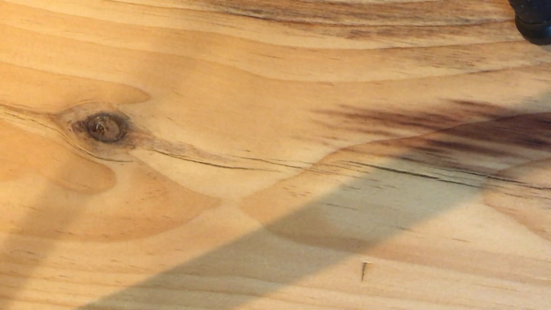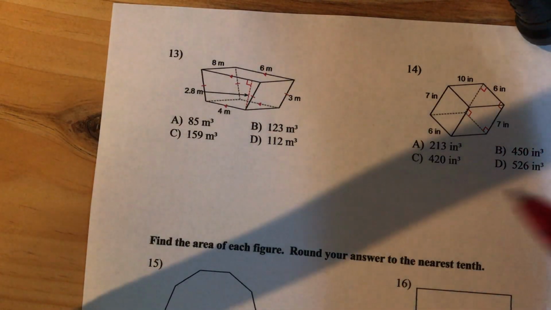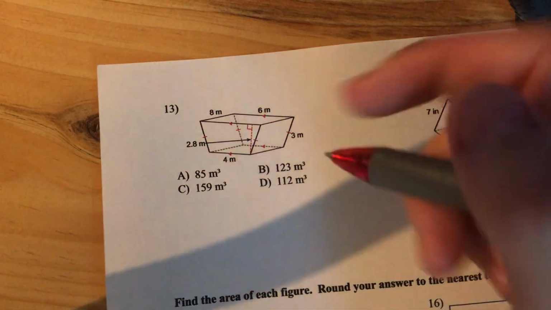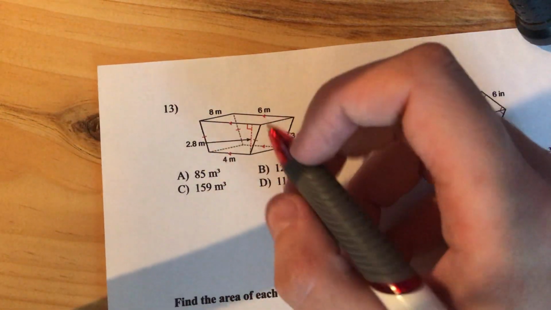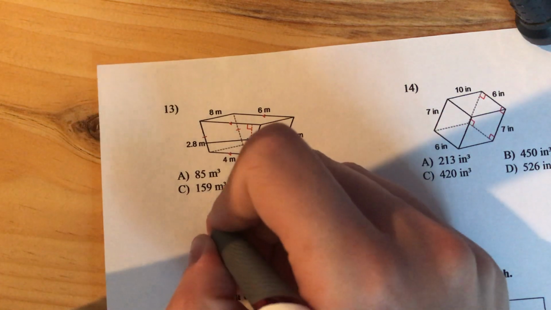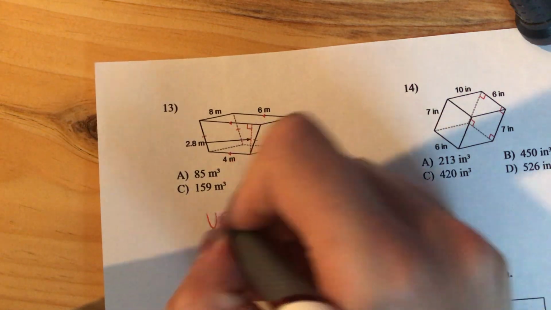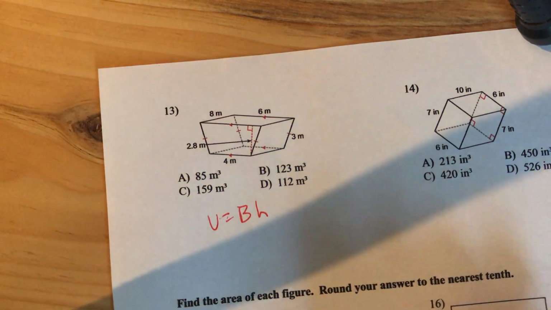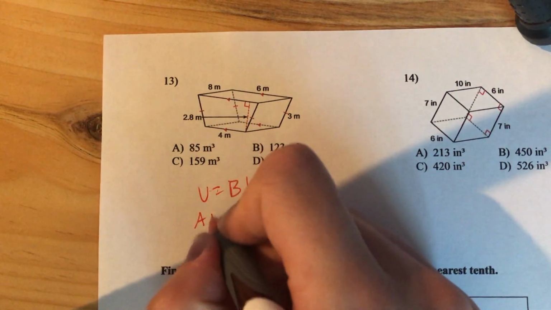All right, we are on the last page. Or second to last page. All right, so over here we have a prism. So we're going to use the volume of our prism, which again is our base times our height. So the area of our base times our height. So I'm going to do area of the base.